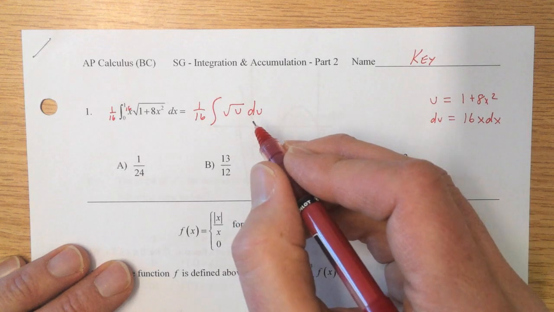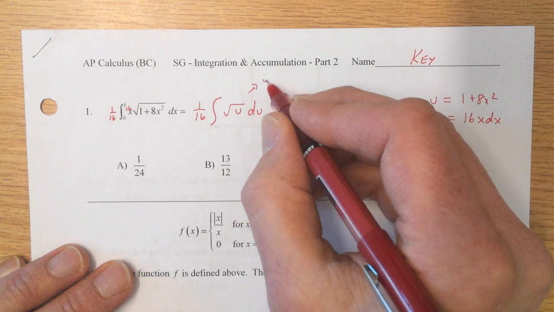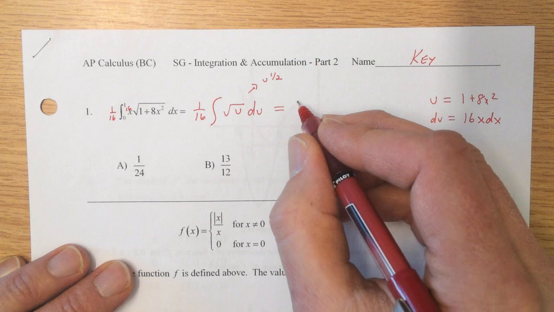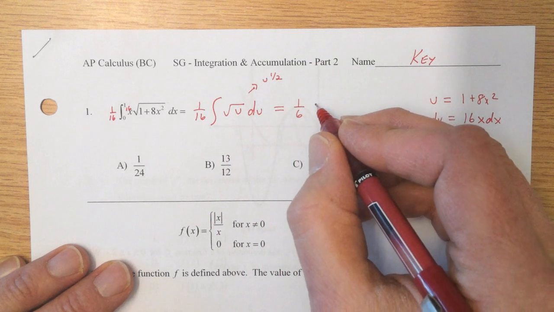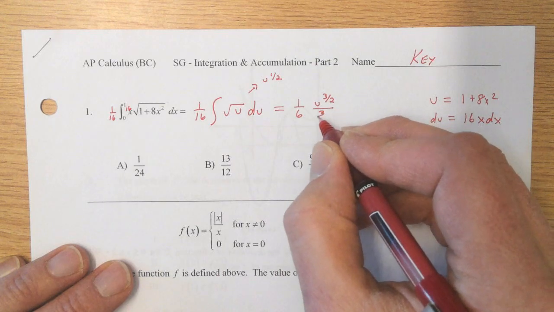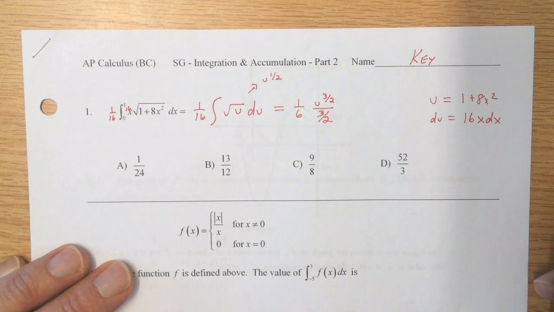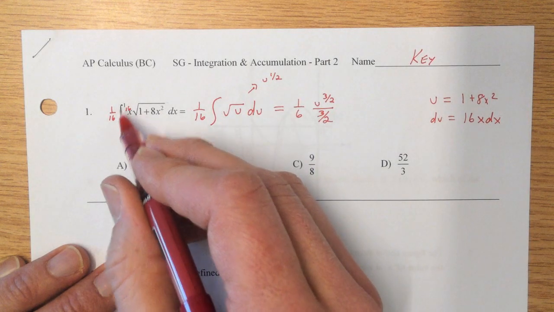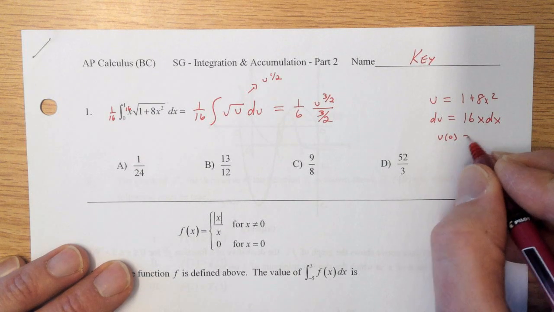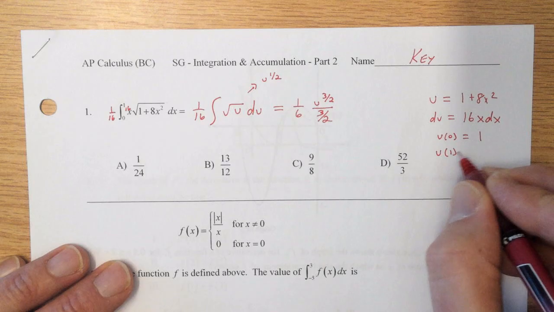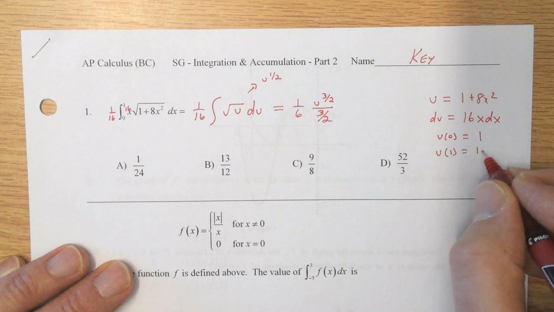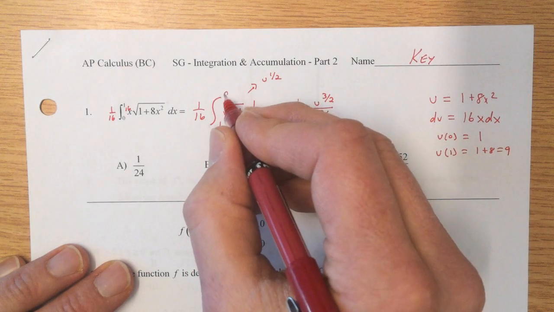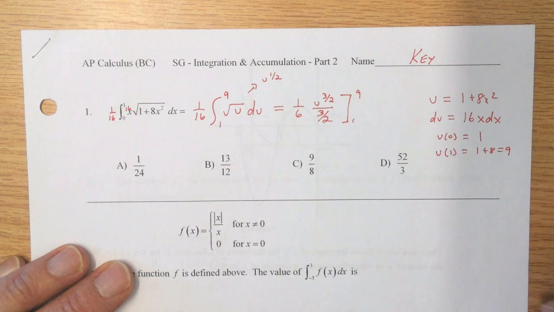As we know, the square root of u is equal to u to the 1/2. So when we take our antiderivative, we're going to have the 1/16, and then it will become u to the 3/2 over 3/2. Now we have a definite integral, so we have our bounds as well. Remember, we have to change our bounds when we change our variable. So the bounds were 0 and 1. u of 0 would be 1 plus 0, and u of 1 would be 1 plus 8, or 9. So our new bounds are 1 and 9.